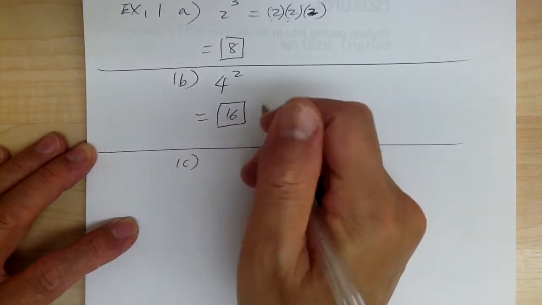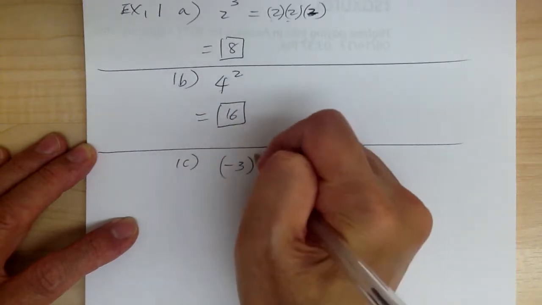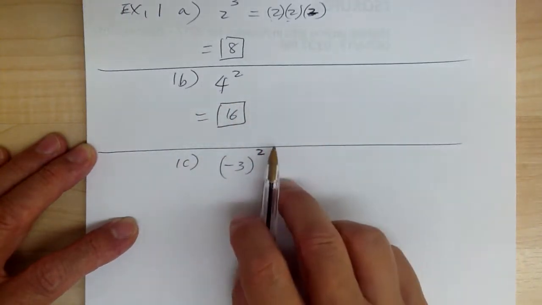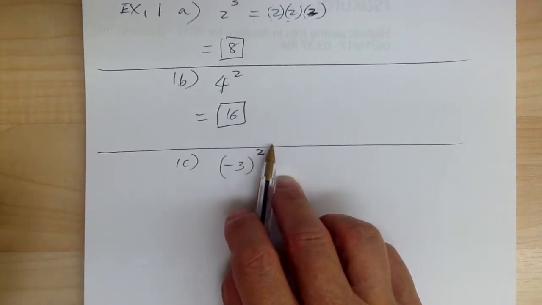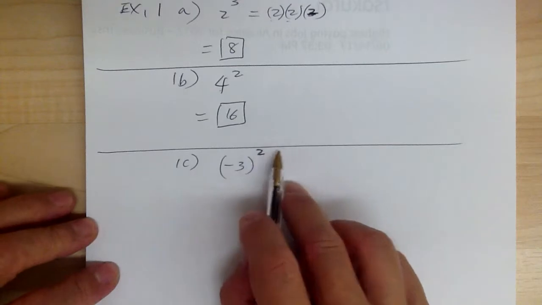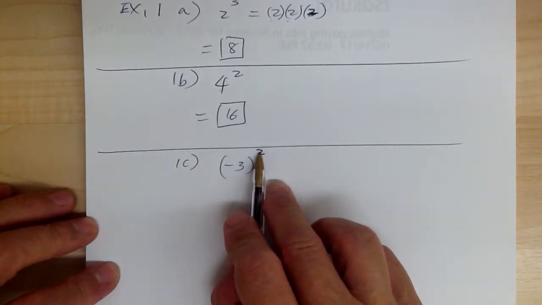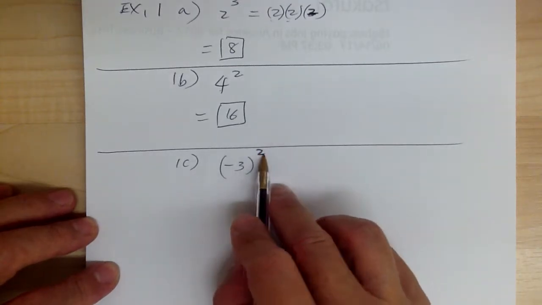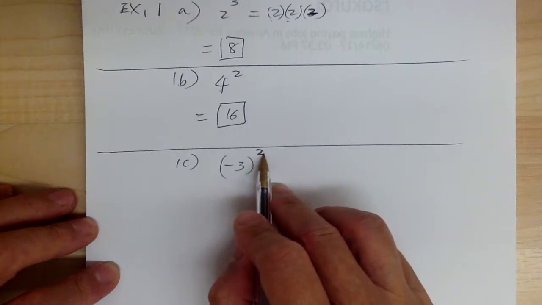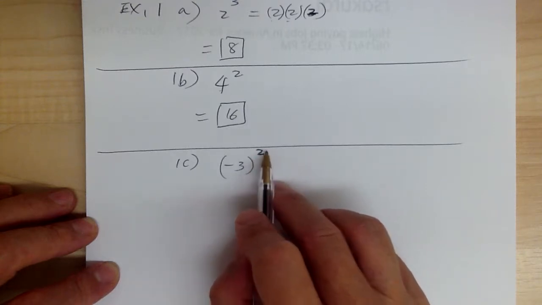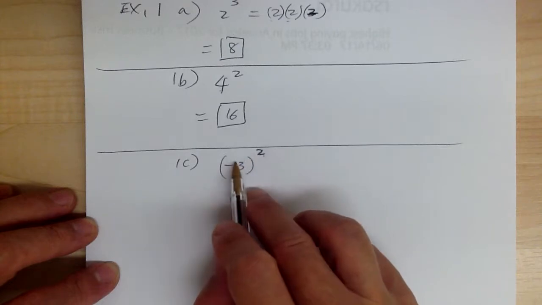Okay, example 1c, you got -3 in parentheses squared. One very important thing, the key thing you need to know about the exponent, is that it's for whatever is immediately before it. The exponent is 2, so you look at what is immediately before it. It's parentheses. That means this is for everything inside the parentheses.